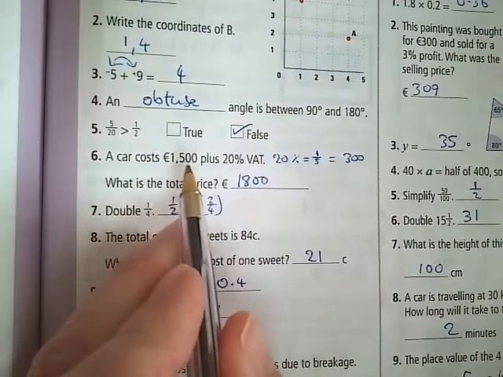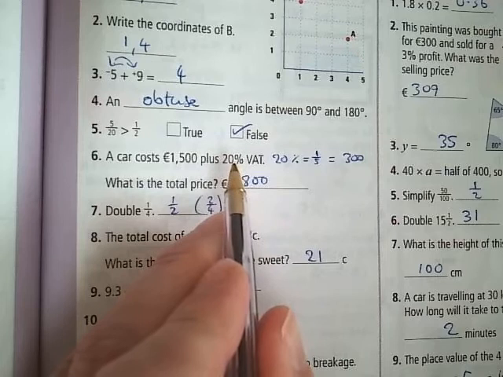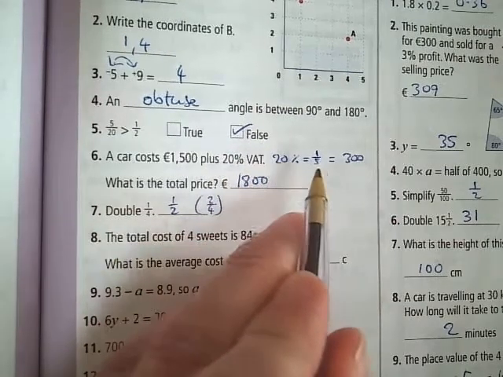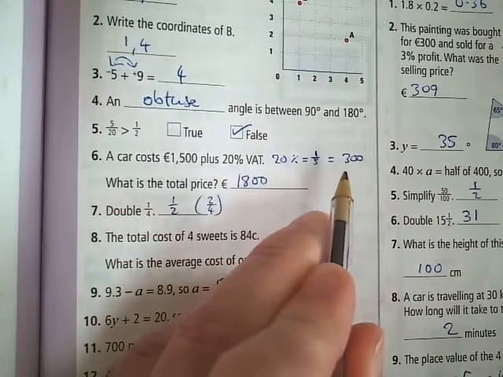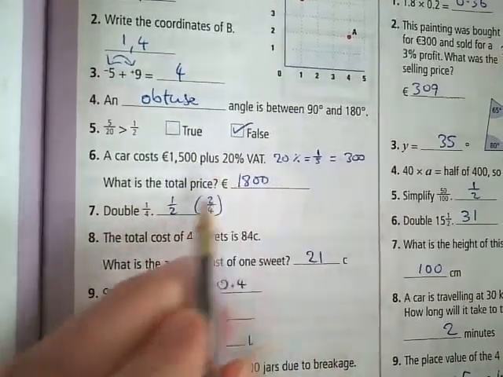Question 6, a car costs €1,500 plus 20% VAT. We've had a few of these questions. 20% equals 1/5. So if you get 1/5 of 1,500, that's 300. Add that on, and your total price is 1,800.